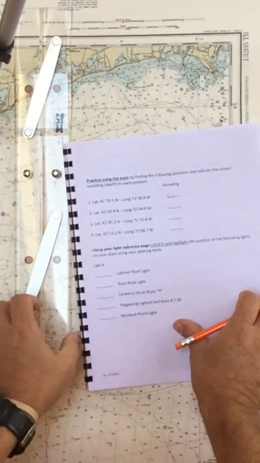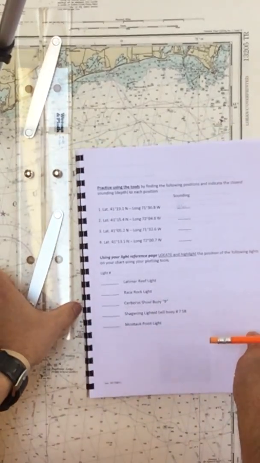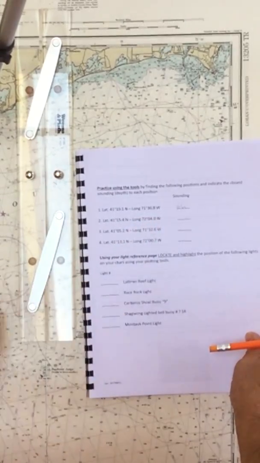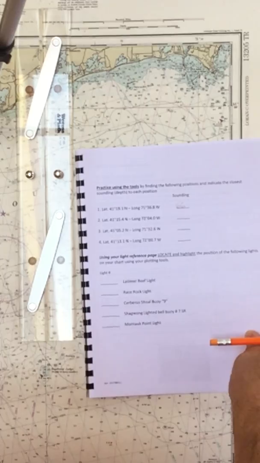Let's take a look at the next one. It's 41 degrees, 15.4 minutes north by 72 04.8. 04.8 is on the other side of the chart, so I'm going to start by looking over there.